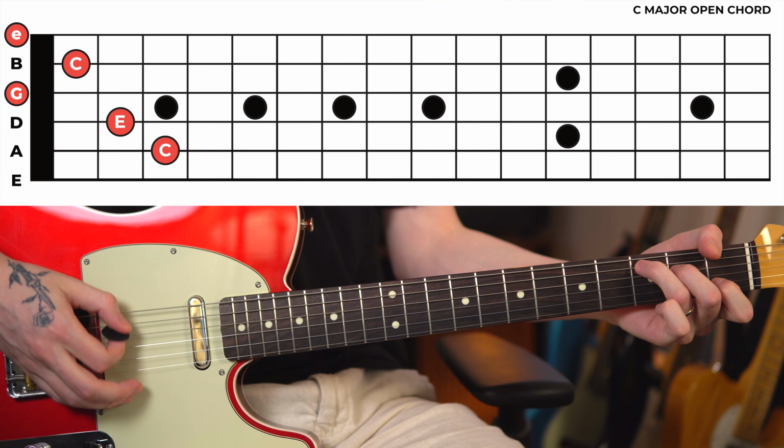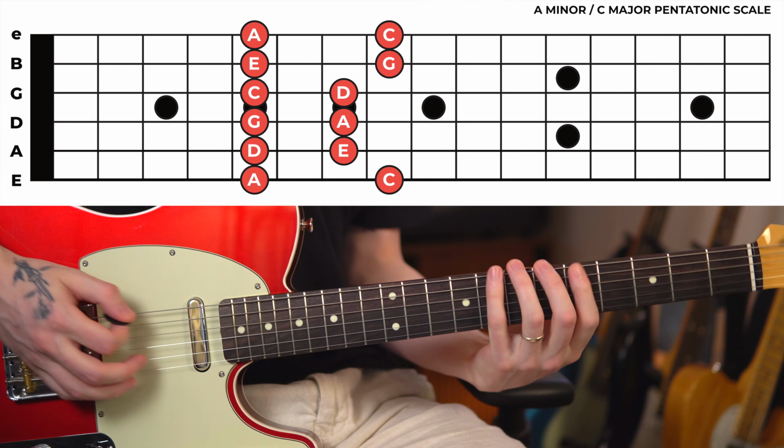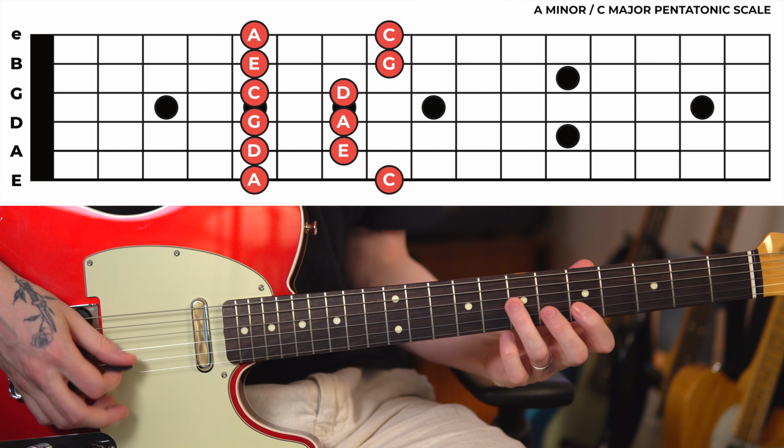Right from the beginning, most players are taught to see the fretboard in shapes. Like when we play this C major chord or this A minor pentatonic scale, we're not really thinking about the individual notes. We're thinking of the shape or pattern. And this is an excellent way to initially make sense of the fretboard and make things stick.